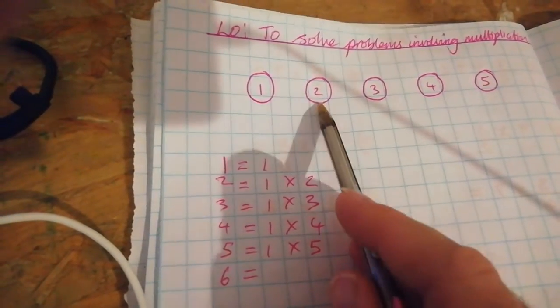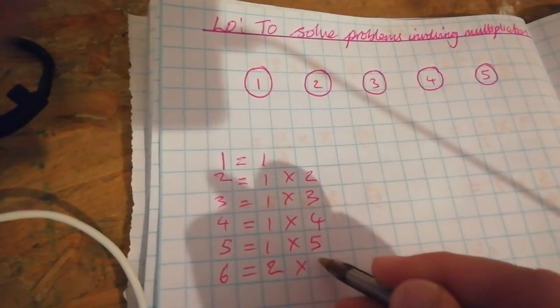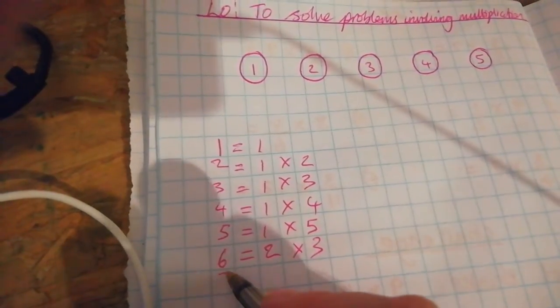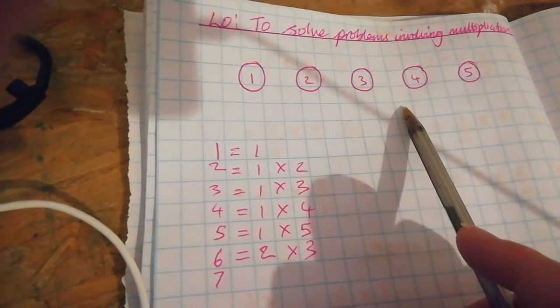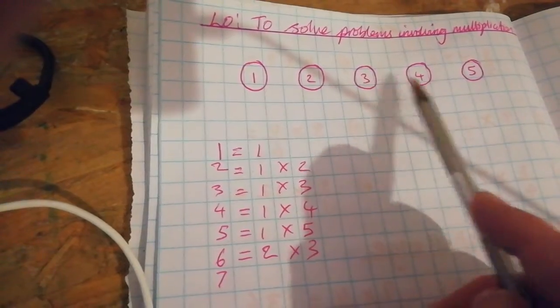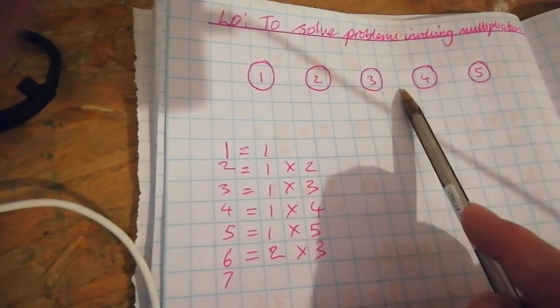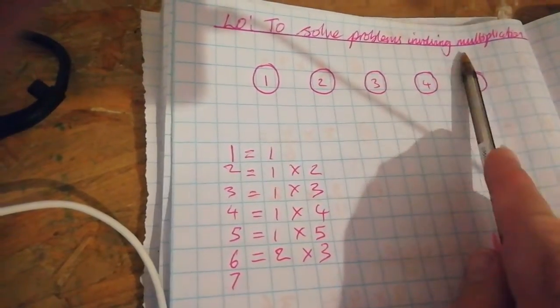Oh, I know, I could do 2 times 3. 2 times 3 is going to make 6. Okay, is there a way that I can make 7? Well, 3 times 4, oh no, that's 12, isn't it? 3 add 4 would be 7, but I can only use multiplication.